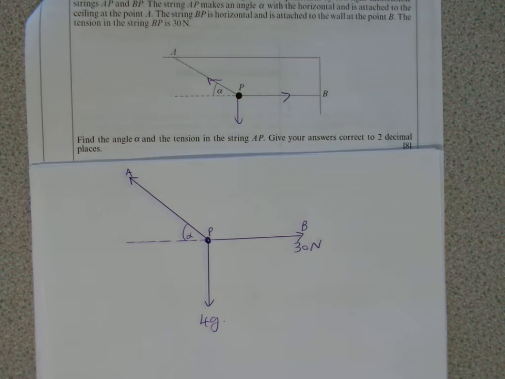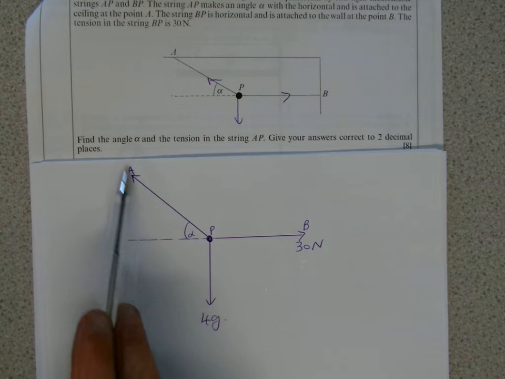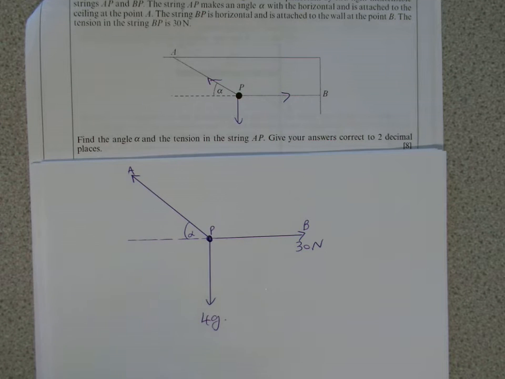Now, I've drawn it out here on a force diagram to show exactly what's going on, all right? So we can see here, we've got the tension then in that string, which they say is 30 newtons, doesn't it, in the question. So the tension here, pulling this particle P, and then there's a tension here at an angle alpha, which we need to work out, okay? And it's keeping this particle P of weight 4g in a balance, all right?